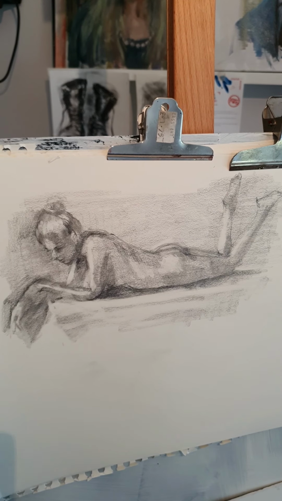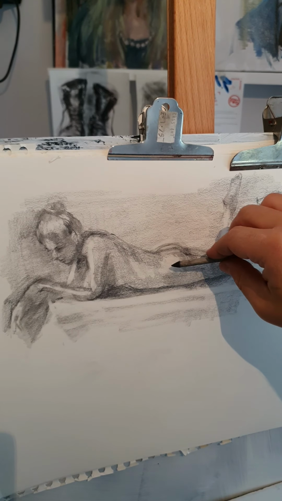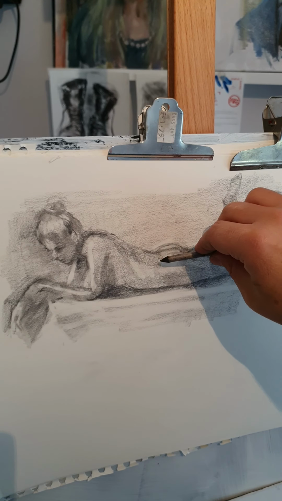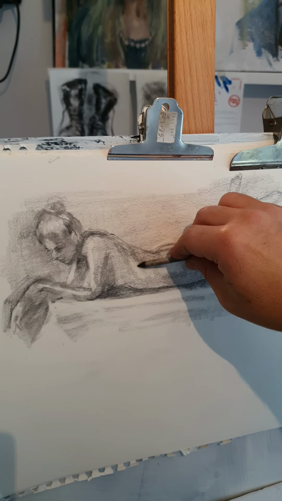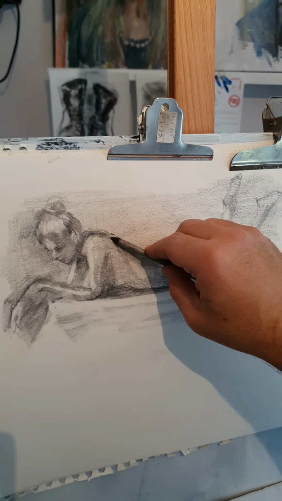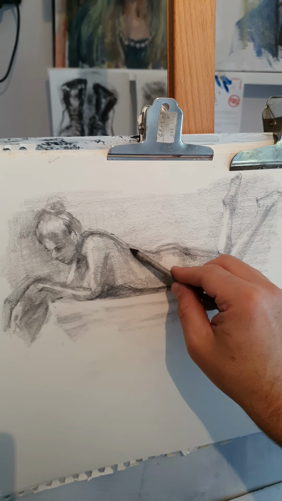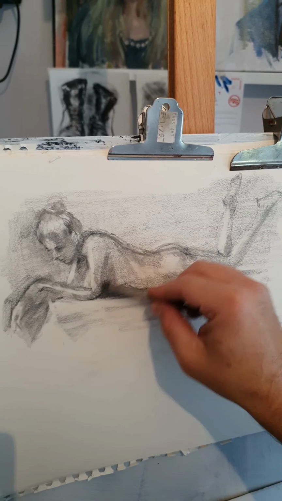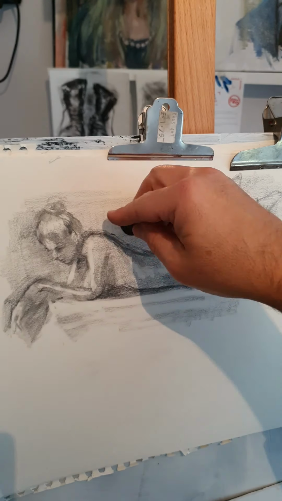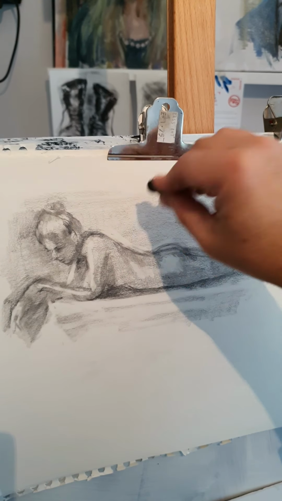Now, I haven't done much, not putty, sorry, stump work. So let's bring the stump down here. And then bring that area behind her back.